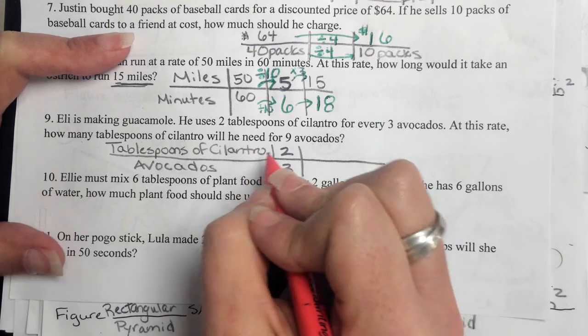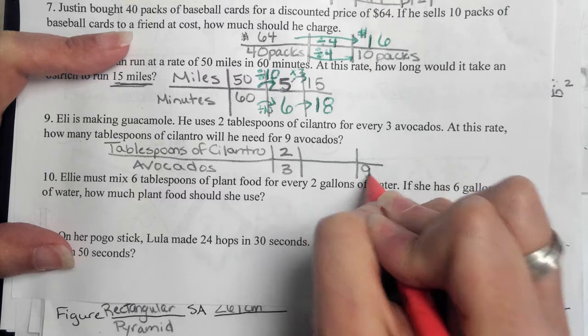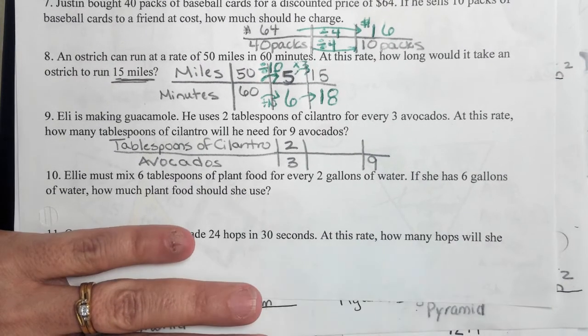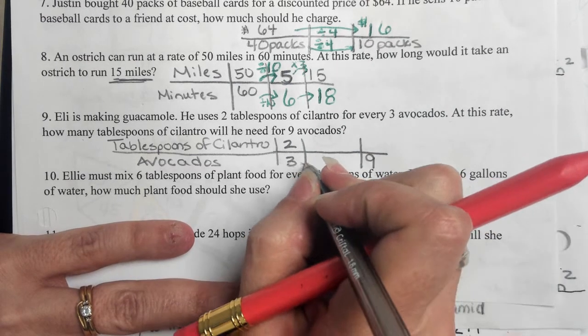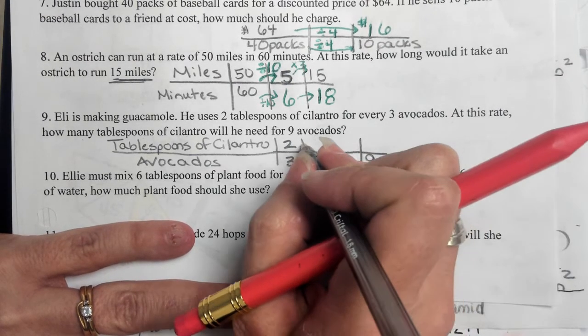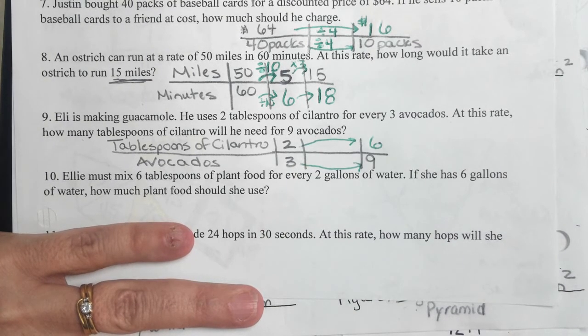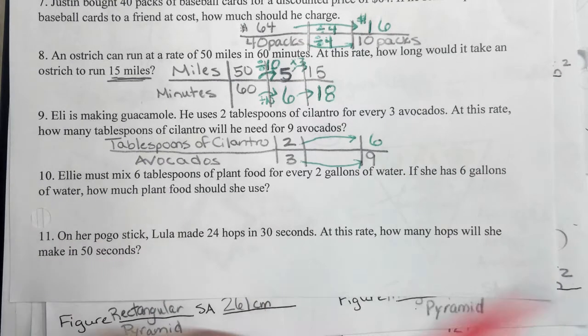Okay, so if I change it to 9, you are right. I've got to set it up before I can come up with an answer. So, 3 times 3 is 9. 2 times 3 is 6. So it would be 6 tablespoons of cilantro to 9 avocados.